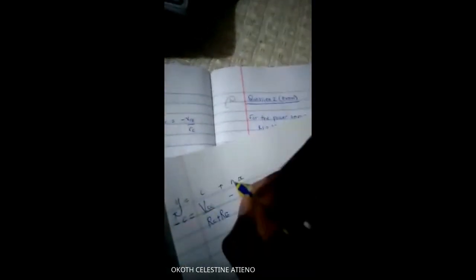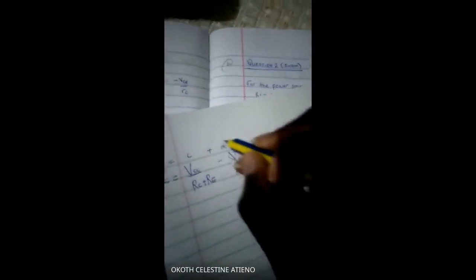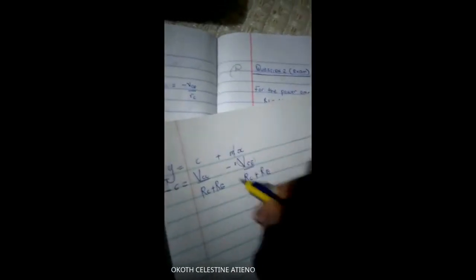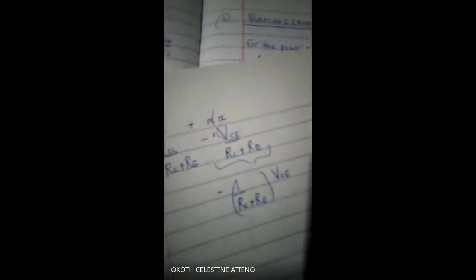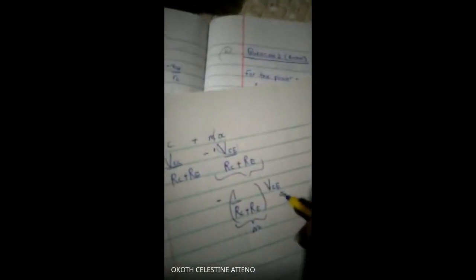If this is our y and this is our x, y is equal to mx plus c. So m is minus 1 over RC plus RE, times VCE. This is your gradient, this is your m, this is your x, because this is what you're plotting on the x axis.